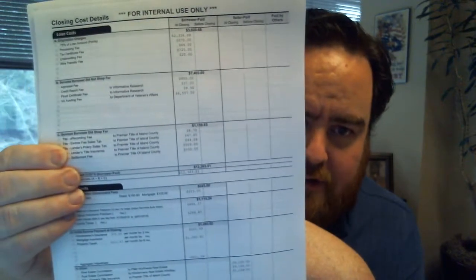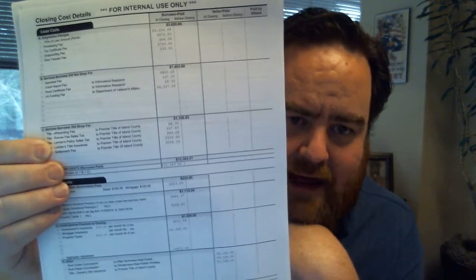Page 2 is a summary in brief of all of the charges that were made to this particular loan. Everything from points, cost of the appraisal, credit report, title report, escrow, and other fees. The bottom half is focused on prepaid items like property taxes, homeowners insurance, and prepaid interest. All of that's on page 2 for you to review.